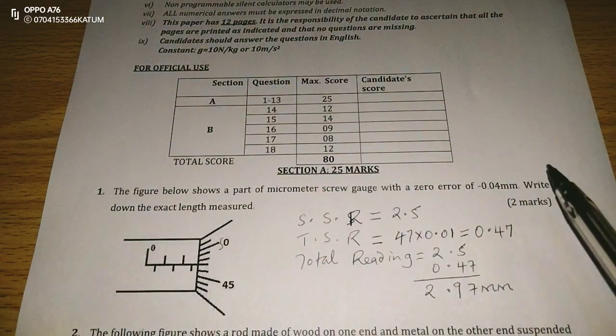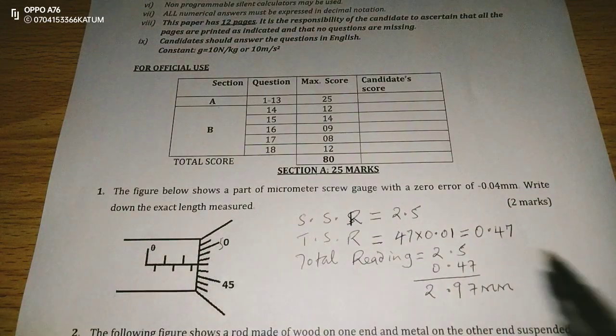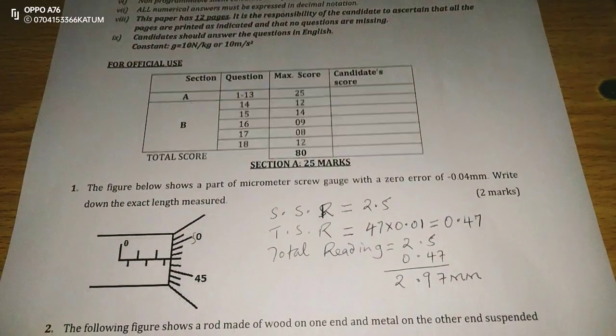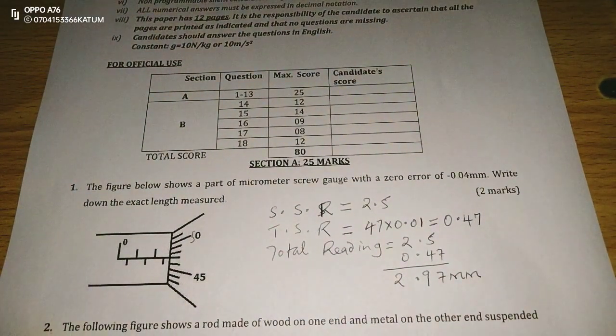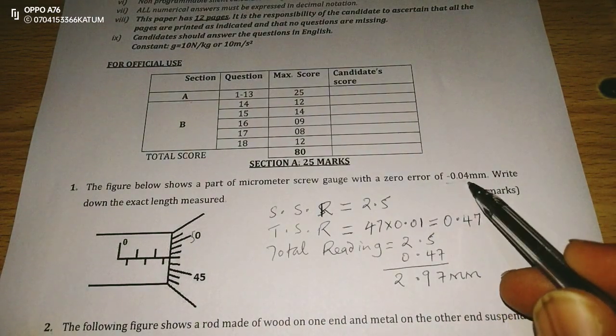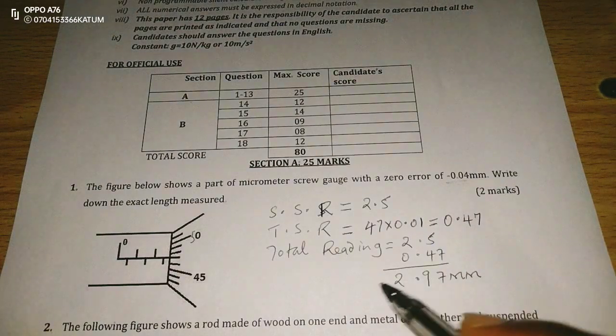But now we want the exact reading, or the exact length of whatever was being measured. Because we have an error which is negative, it should be added to the reading.